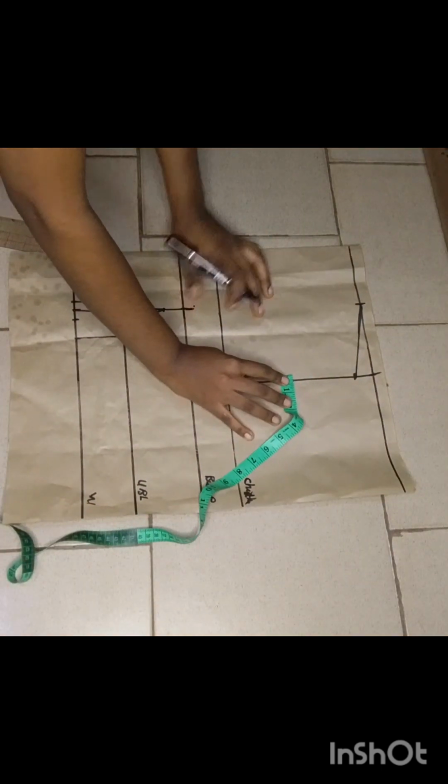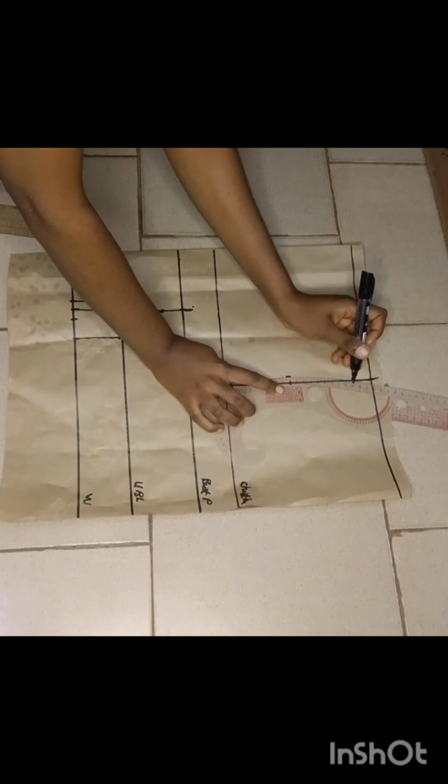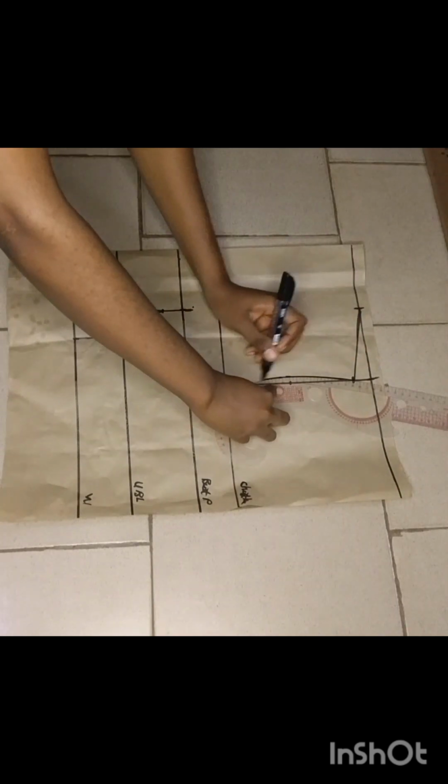So I'm coming in from that place I marked at my armhole line by 1/2 inch. So I will be connecting the 3 lines, as you can see in the video. So connect from your shoulder to your chest line. So we have gotten our armhole line.